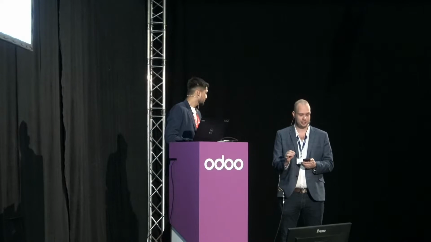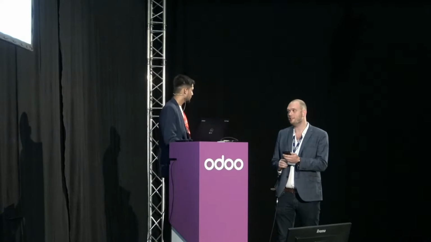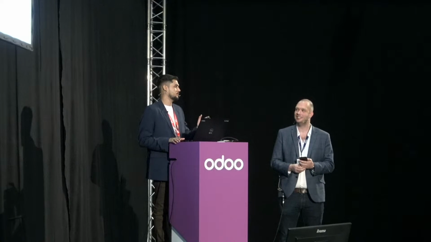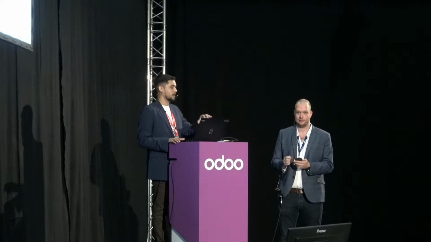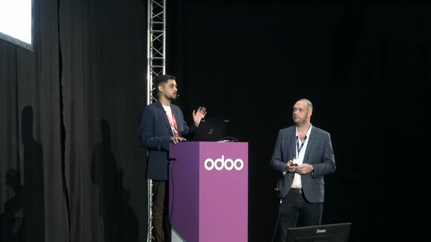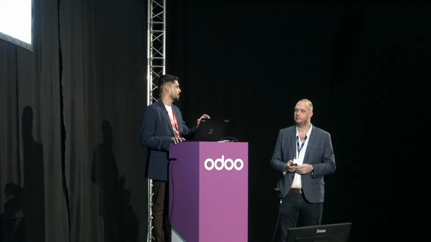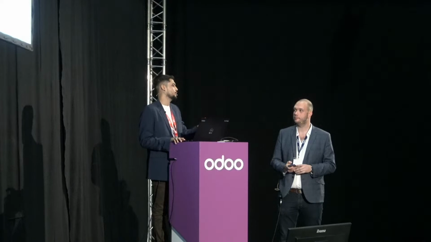And the final question, will it work in Enterprise and Odoo.sh? Yes, the module is already compatible with Odoo.sh and Odoo Enterprise as well. Obviously, it's a third-party module. If you are using Odoo.sh or Odoo Online hosted on your premises, you will be able to use this module.